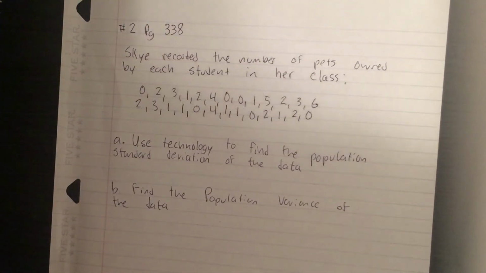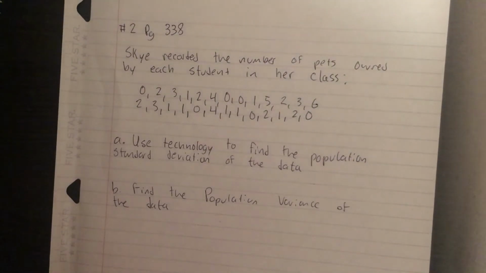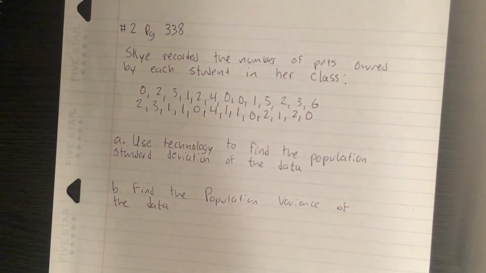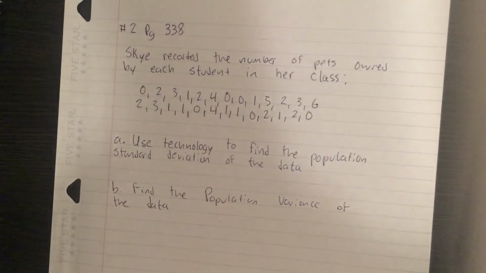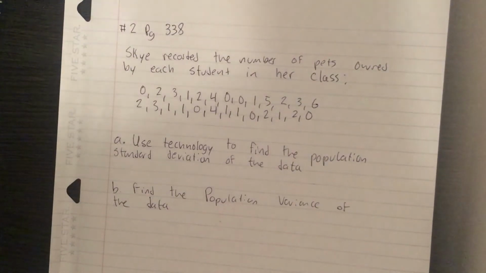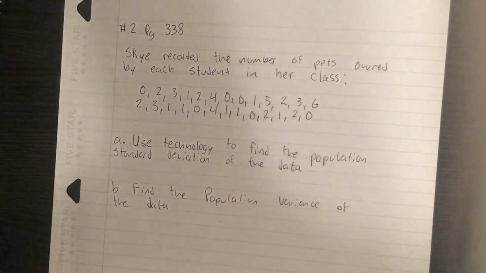So whenever you see this, the expectation is that we do need to know how to calculate it, but when the data gets large, we shouldn't have to do 26 different calculations to figure it out. That's what we have technology for. So Sky recorded the number of pets owned by each student in her class. So we need to know what the standard deviation is here.